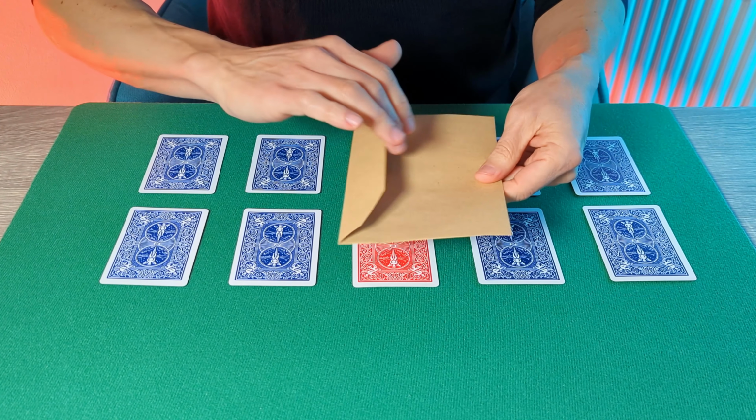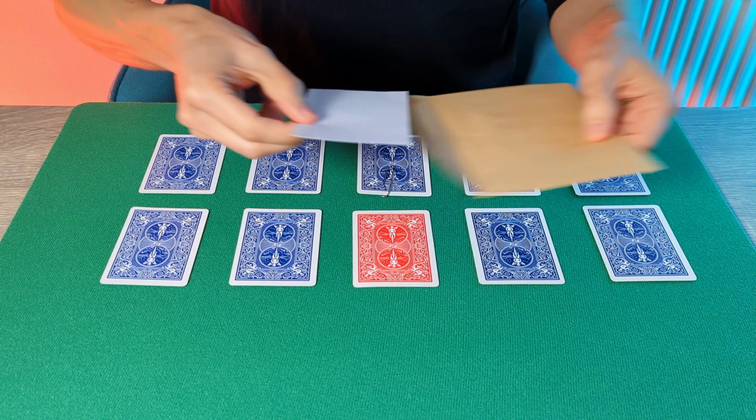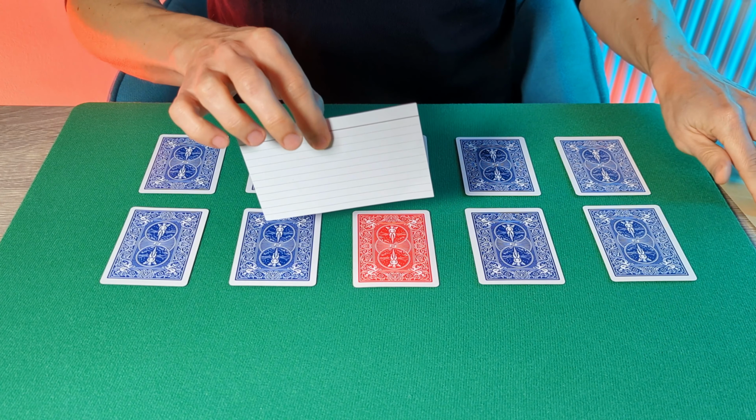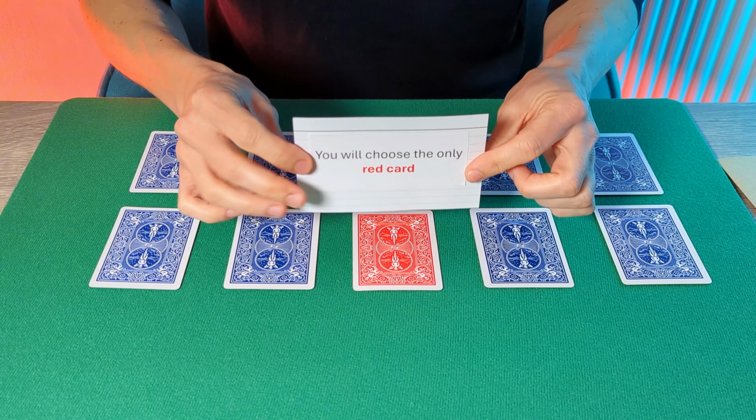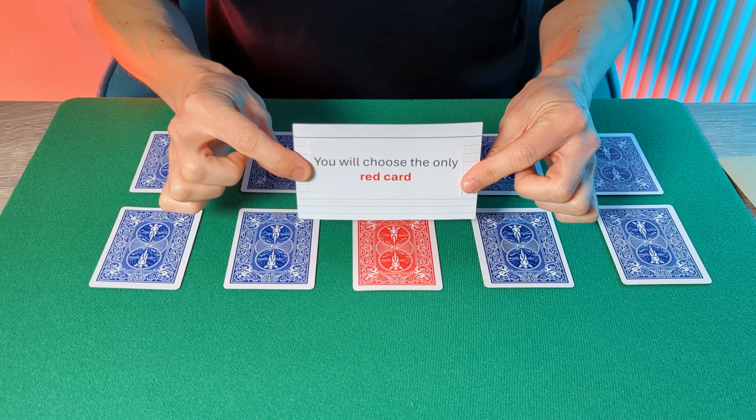And to top it all, you can now reveal your prediction, which shows that all along you knew the spectator would choose the only red card.